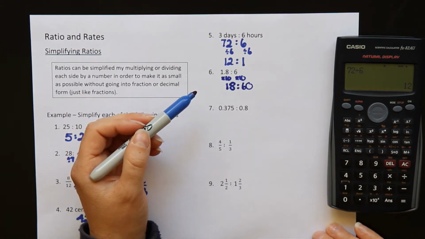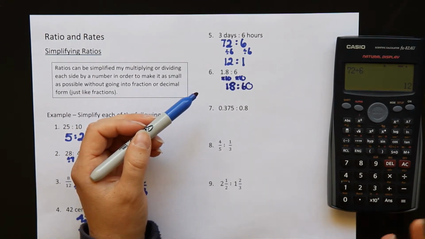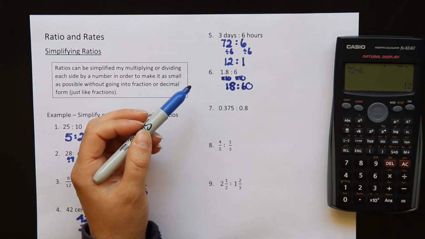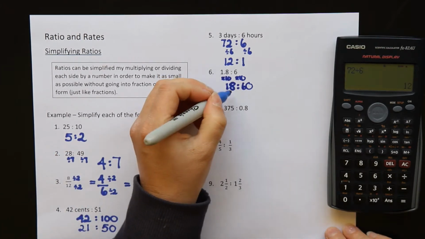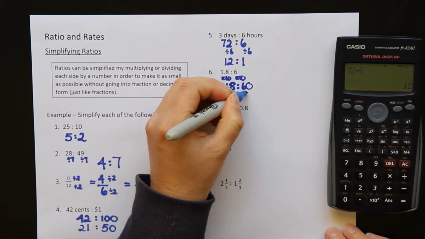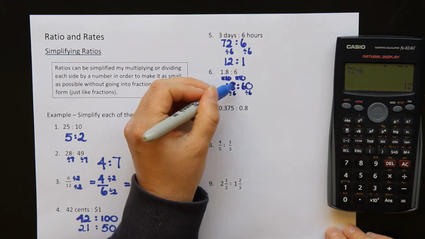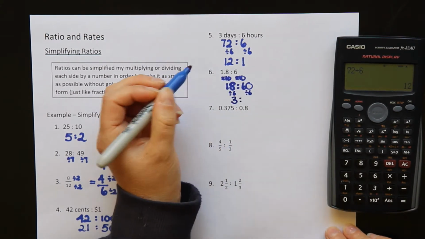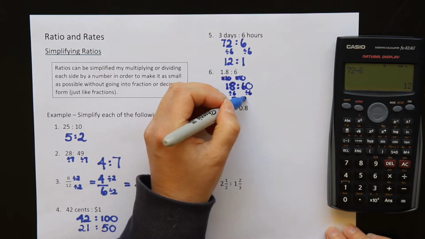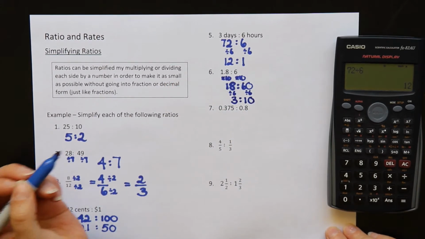Now my numbers though, although I've gotten rid of the decimals, they are still quite large and they can be simplified. So I can divide by 6. So if I go divide by 6, 18 divided by 6 goes 3 times, and 60 divided by 6 goes 10 times.